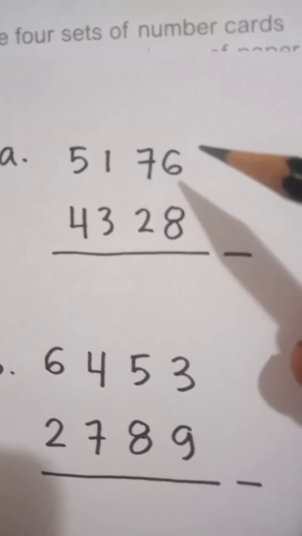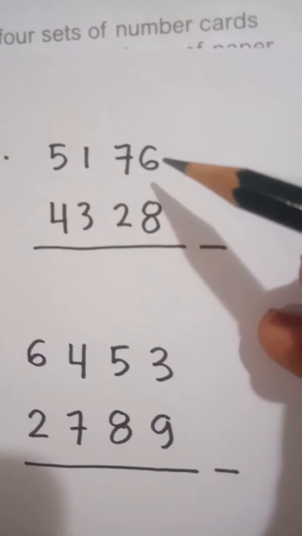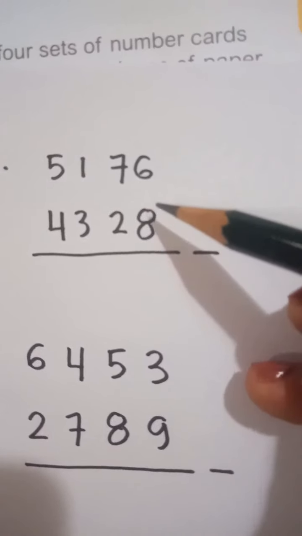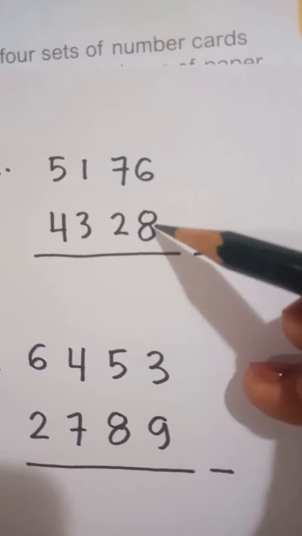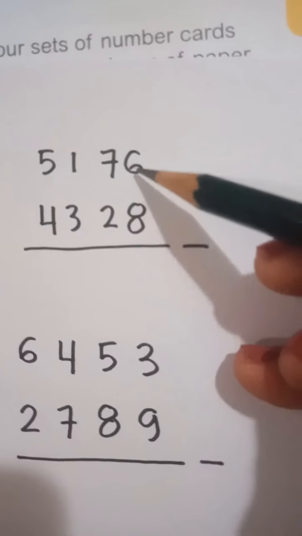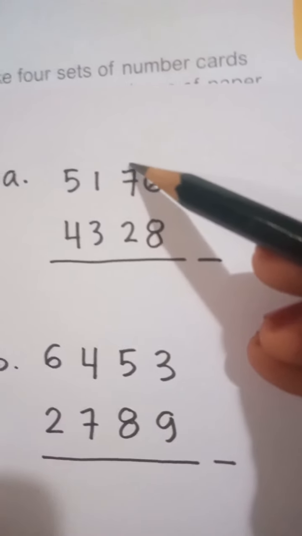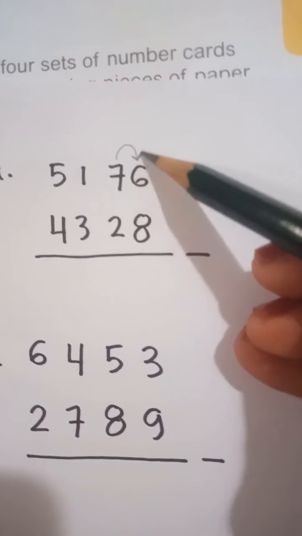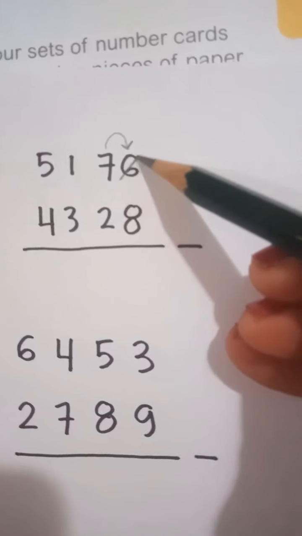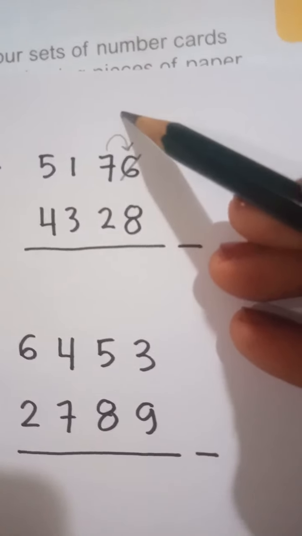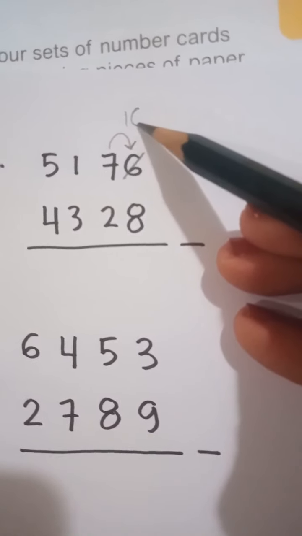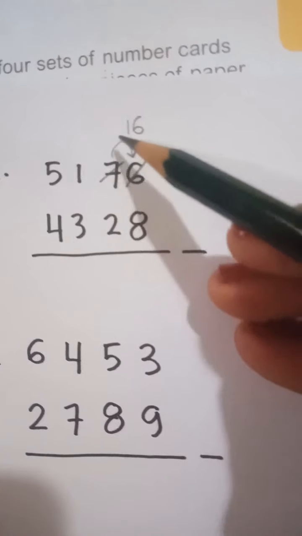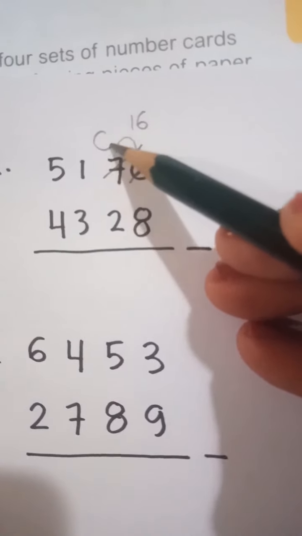Let's try the work here. 6 minus 8 is not enough. We cannot subtract 8 from 6. Let's regroup tens and ones. As the result, 6 becomes 16 ones, and 6 left at the tens.